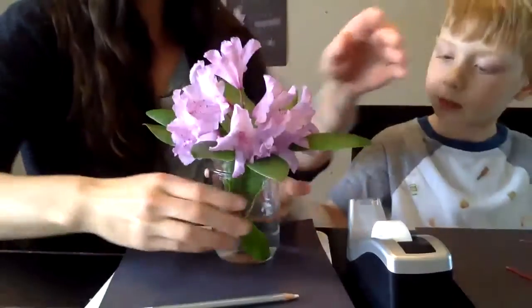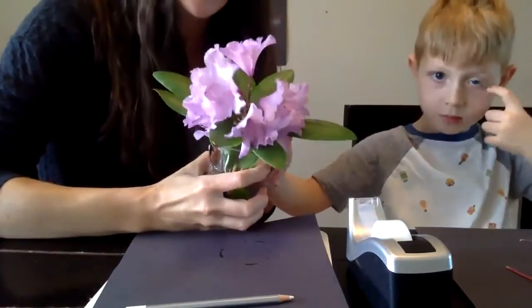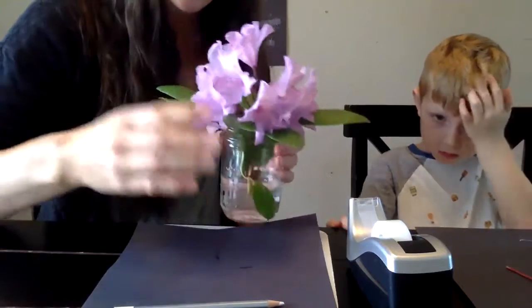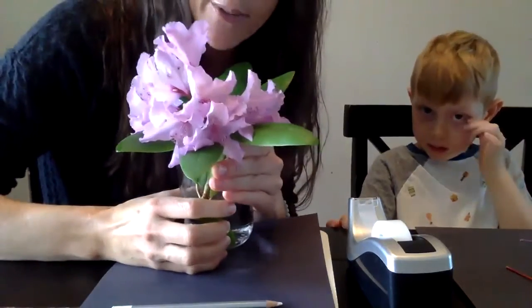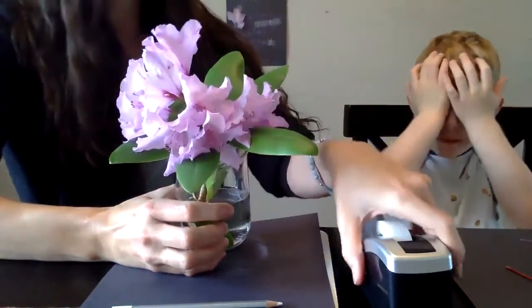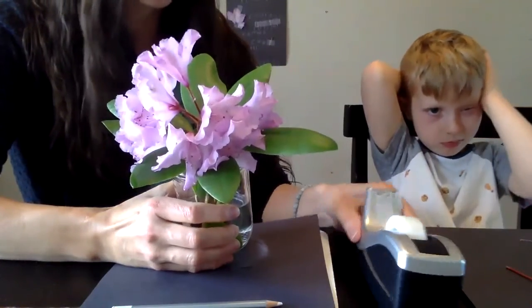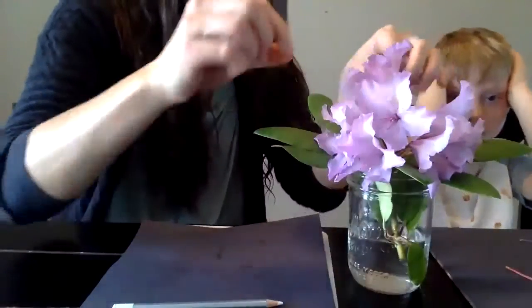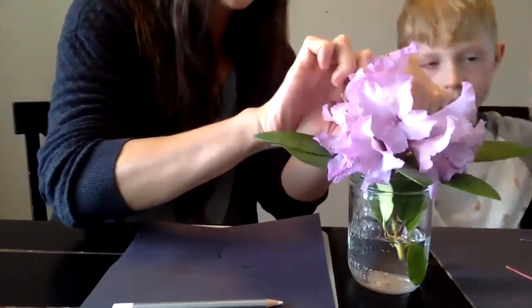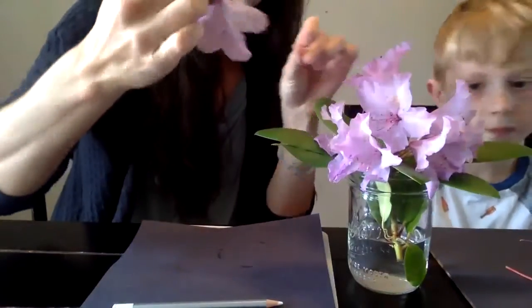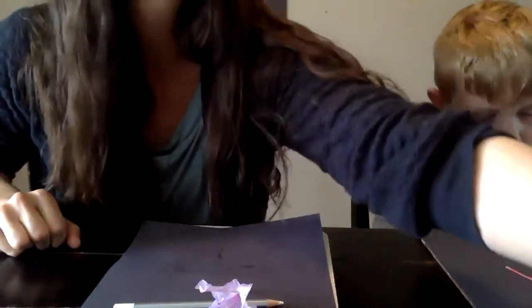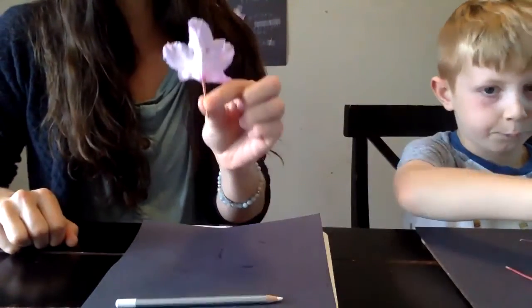These flowers, my neighbor was kind enough to let me have. This came off of her rhododendron plant. Beautiful plant. It is actually the state flower. They are gorgeous this time of year, and these flowers lend really well to this lesson. So this is what I'm going to use today. I'm going to take one of these flowers so we can dissect it. Dissect means that we're going to take it apart. So here I have my flower. I only need one. I made sure to have the stem attached to it.